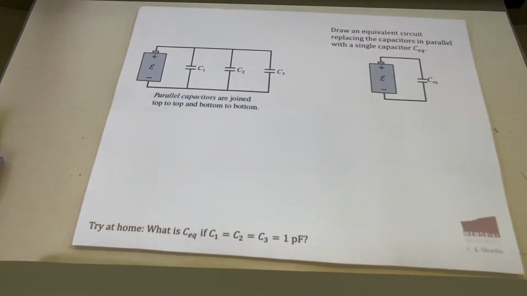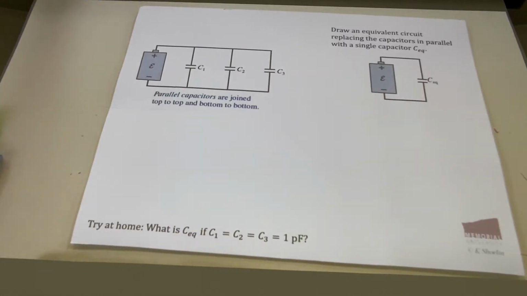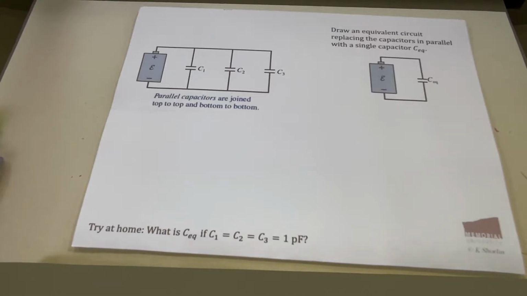So for our capacitors in parallel, parallel is just a different way of connecting two objects. So in series, they were all in a row. In parallel, they're connected top to top and bottom to bottom. So this is something everybody would have seen in the lab at this point.